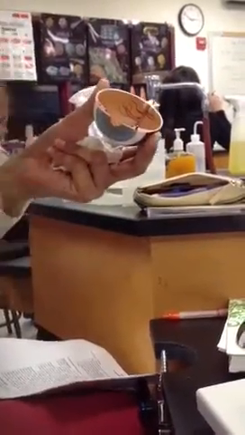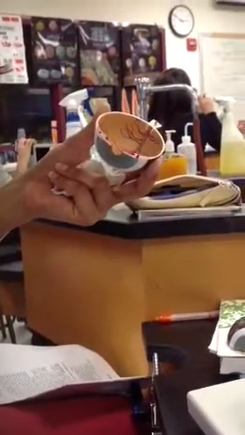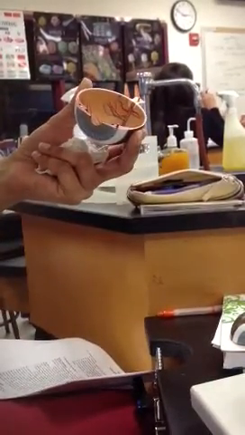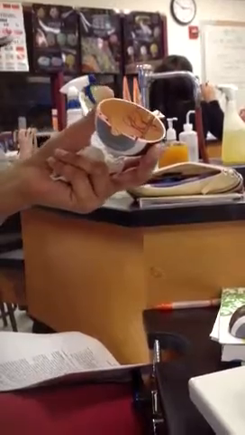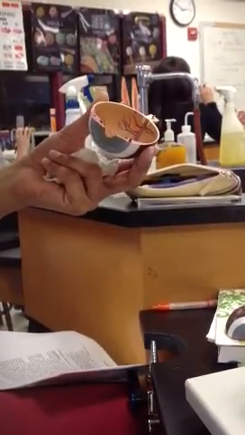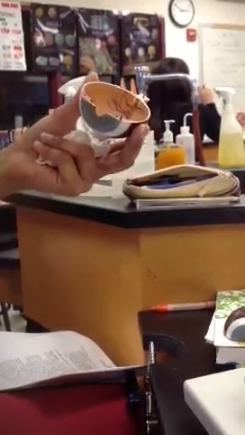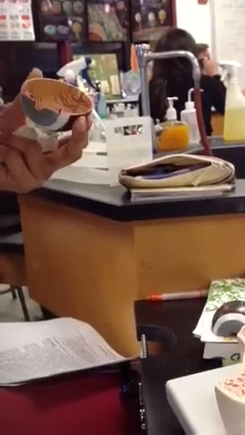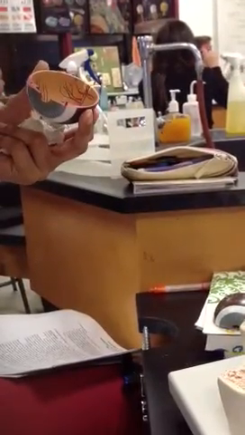Okay, now if I'm pointing to this part right here, what's this? You just gave me that answer before. Optic disc, or the what spot? Blind spot. Why is it the blind spot? No rods or cones, no photoreceptors.